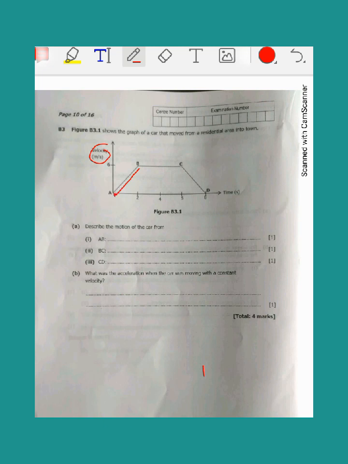The car was just accelerating between A and B. So now, in our description in this case, we can simply say the velocity was uniformly increasing.